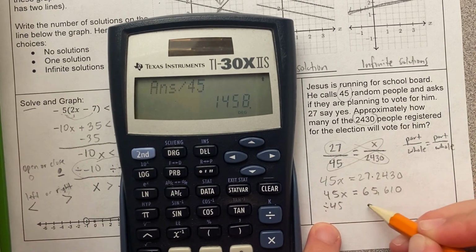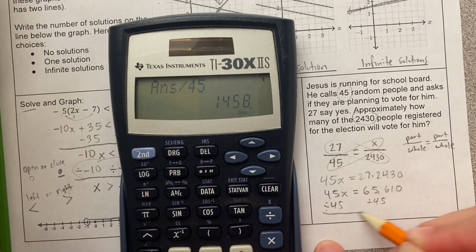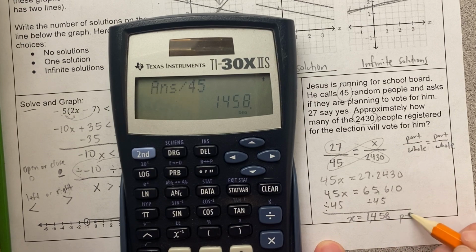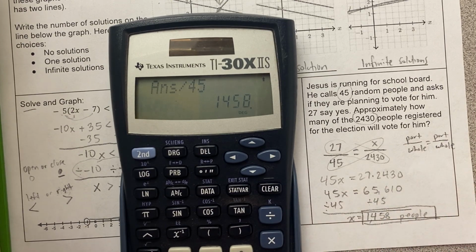Notice I didn't re-enter this number. I just pressed divide on my calculator, and I get x equals 1,458. So 1,458 people are going to vote for him. All right, that's it.